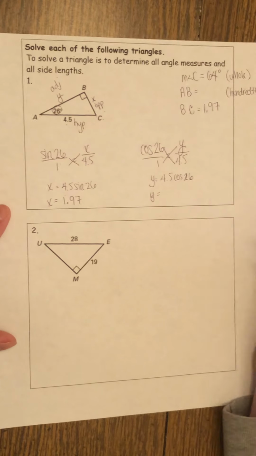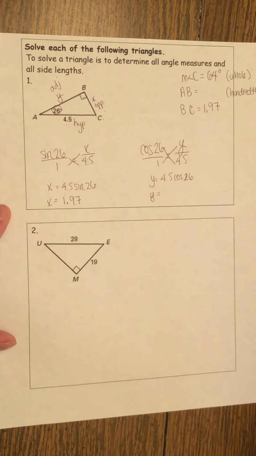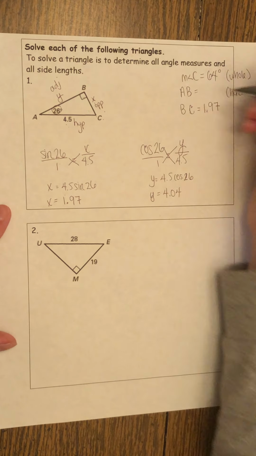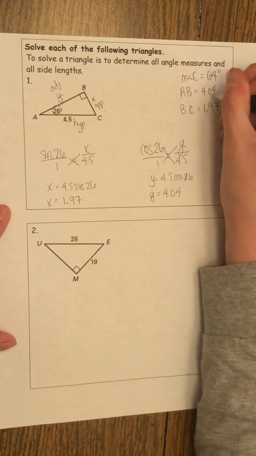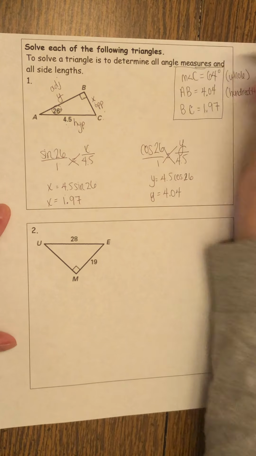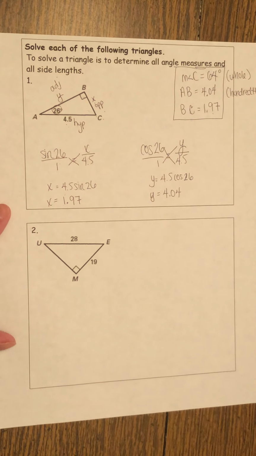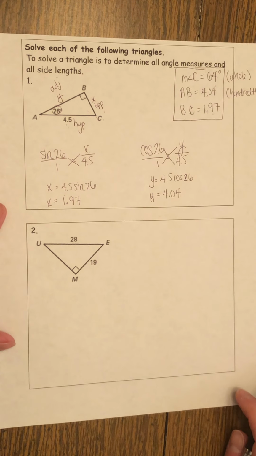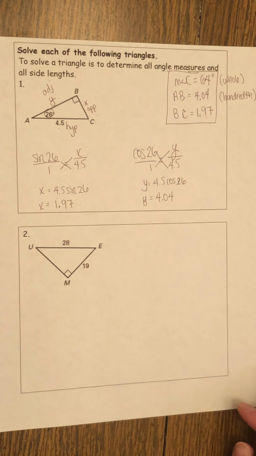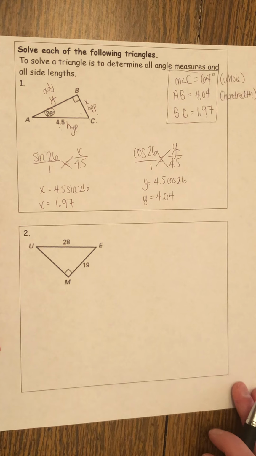I'm going to go ahead, punch that into the calculator, and I'm going to round, which gives me about 4.04. So again, my answer contains 3 measurements, all of the missing angles and side lengths that were not given to me in the diagram.